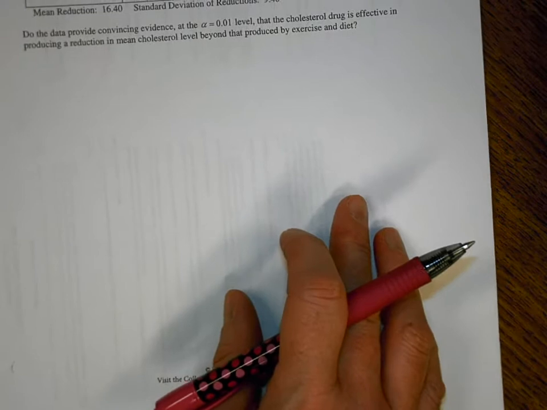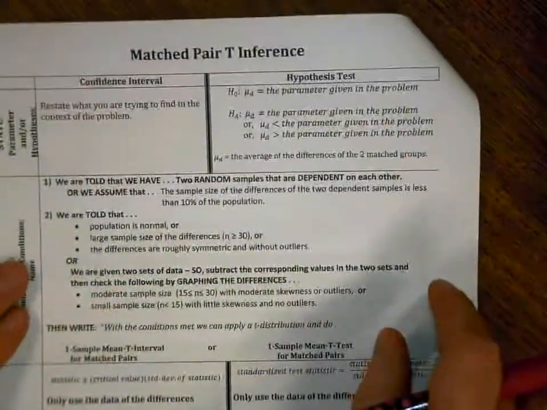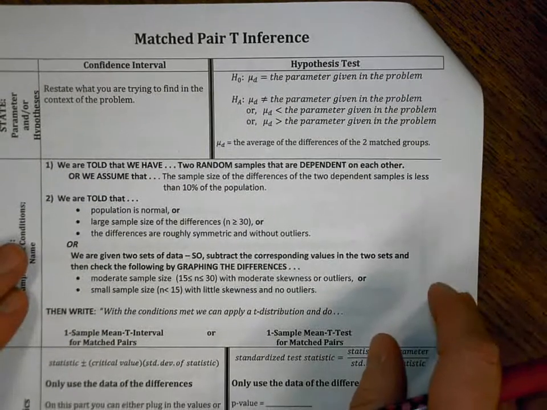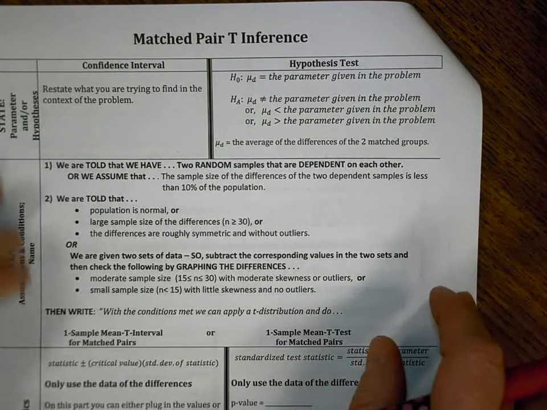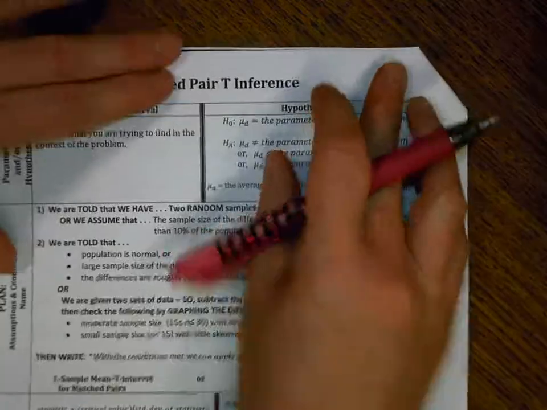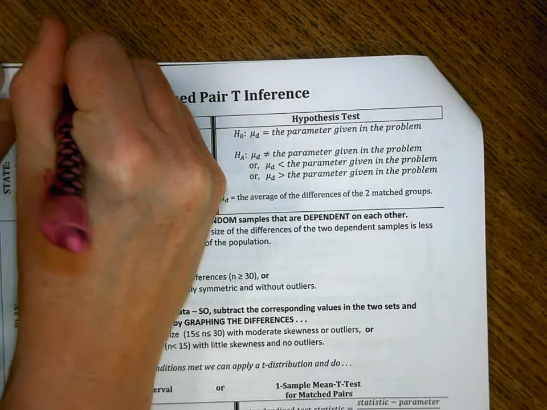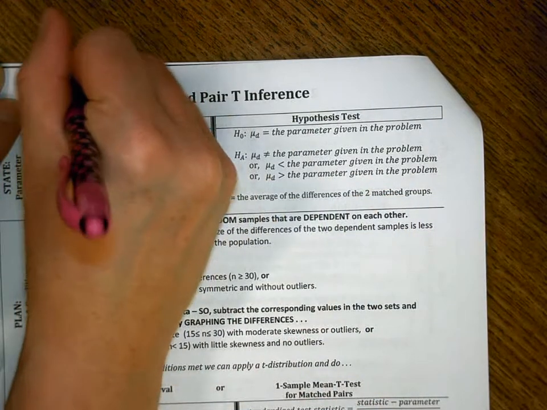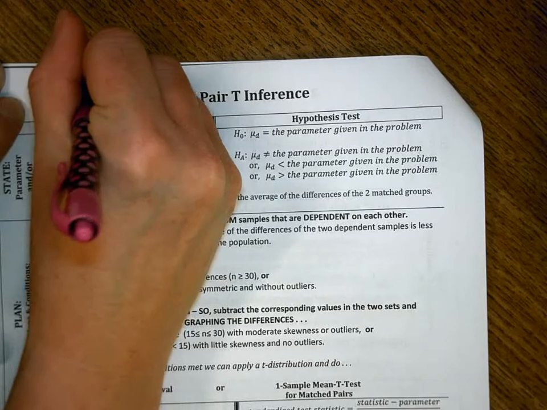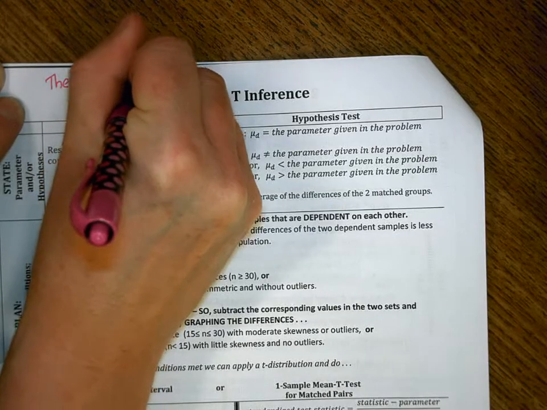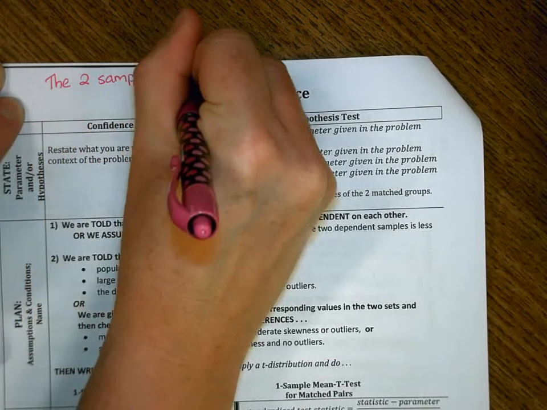And then I also included the matched pairs T inference because sometimes you can get these confused. For one thing, for your matched pairs, the 2 sample sizes, the before and after, if it's a before and after situation, the 2 samples have to be the same size.